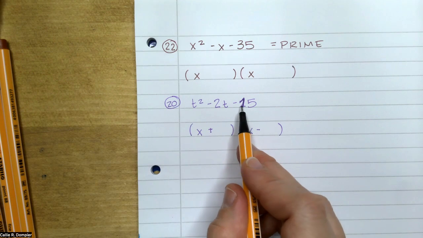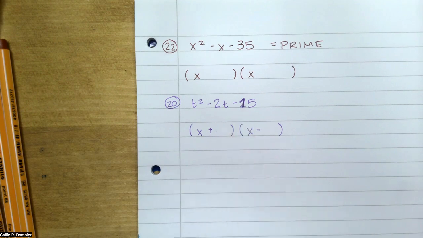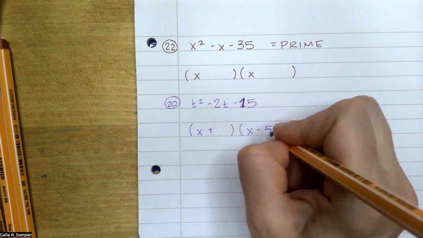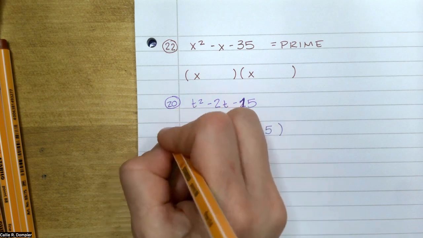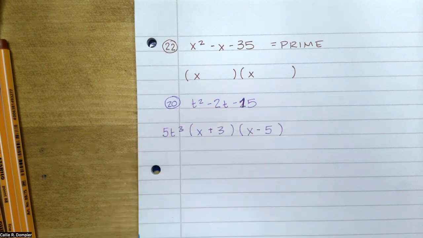All right. 15. What two numbers would multiply to -15 and add to -2? Well, a -5 and a +3, right? So you're done. That is factored. 20 also started with a 5t to the third. We factored that out earlier. So that's your final answer for number 20.